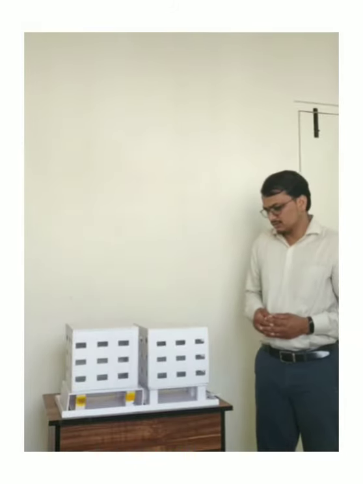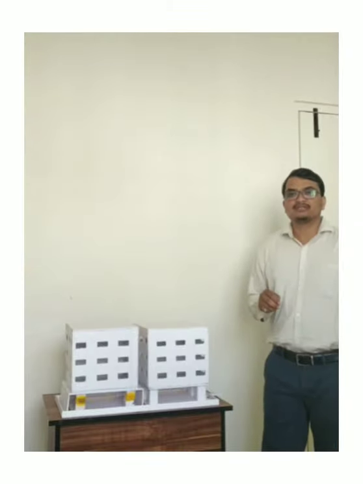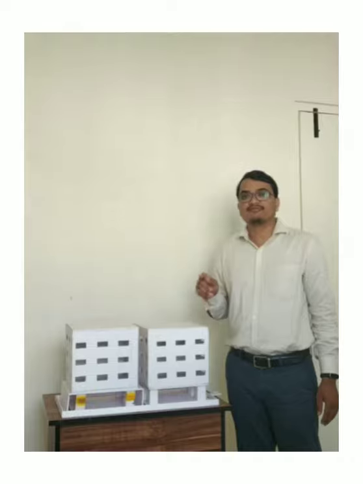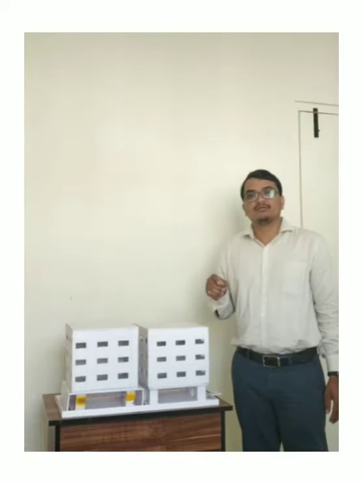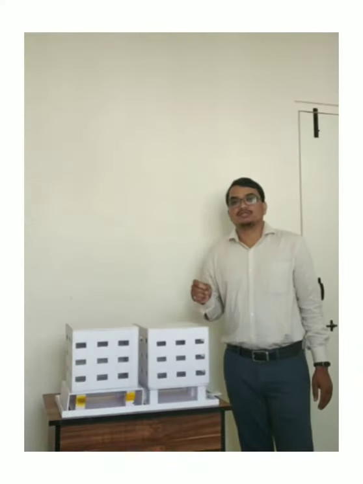The principle of isolation base is separation of structure from the ground surface, and because of that the ground will move but the structure will remain as it is. Ground will move but structure will not move. This is the concept, or the principle, of isolation base.